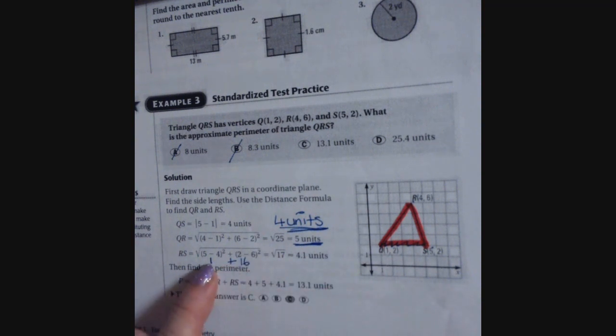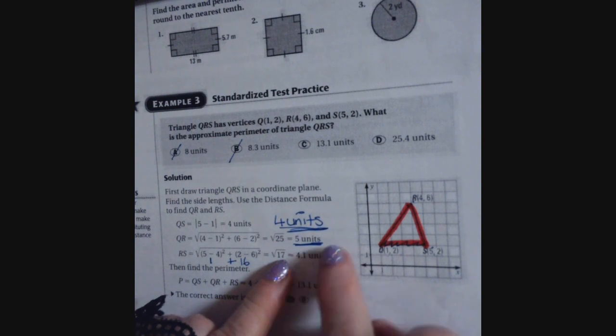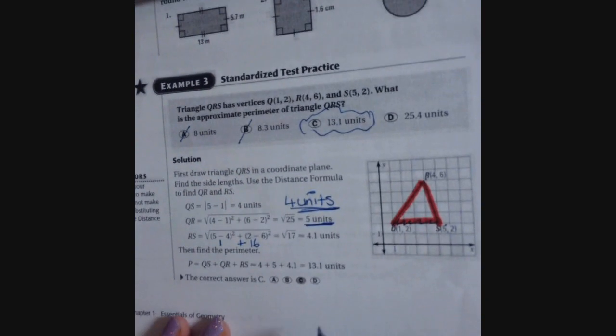Then 16 plus 1 gives me the square root of 17. And the square root of 17 is 4.1. So when we add 9 plus 4.1, the only option is C. So then you're going to go ahead and mark C.